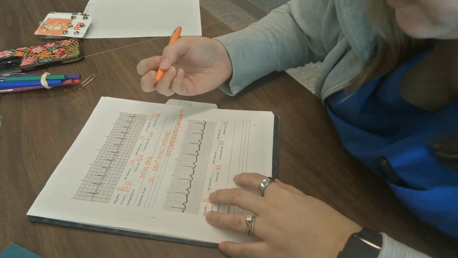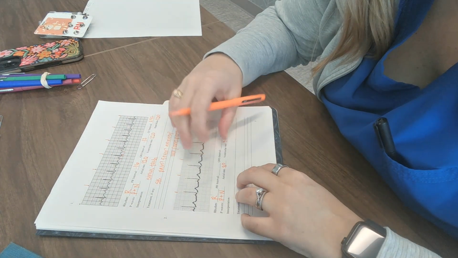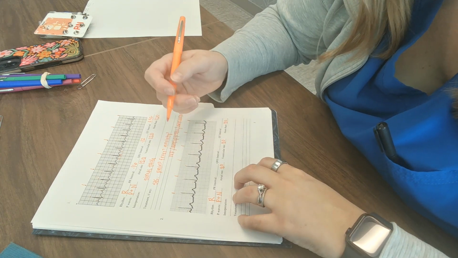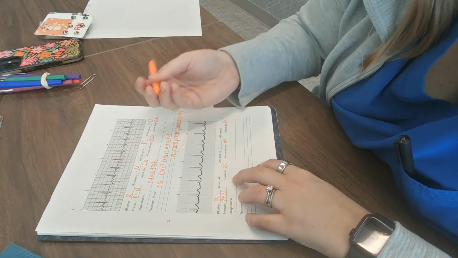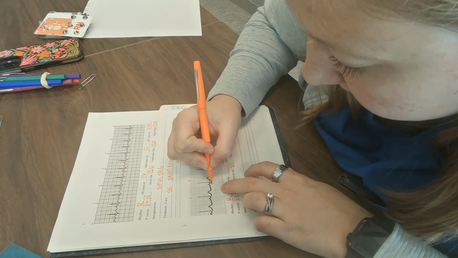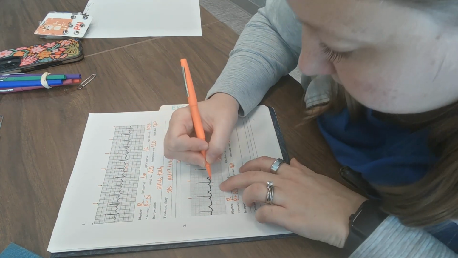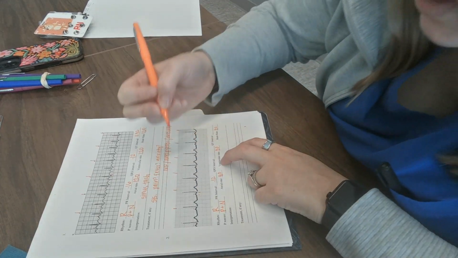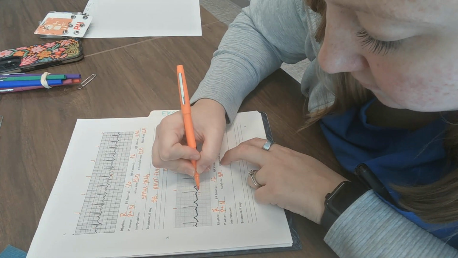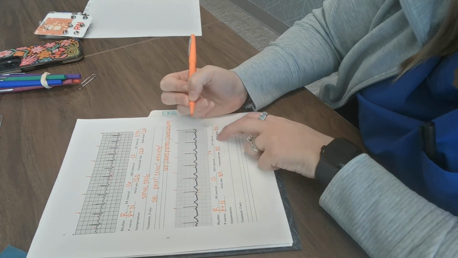So let's find a P wave that starts on a line. This one is really hard to see on the actual paper itself. So I would maybe pull this one up on your tablet or on your laptop. But if I find a P wave here, it goes to here. That is going to be 3 small boxes, so that's going to be 0.12. My QRS is going to go from that same spot to here. That's another 3 boxes, so that's going to be 0.12.